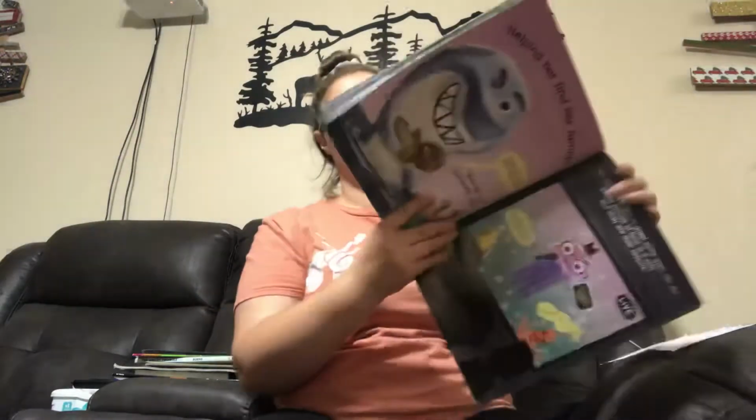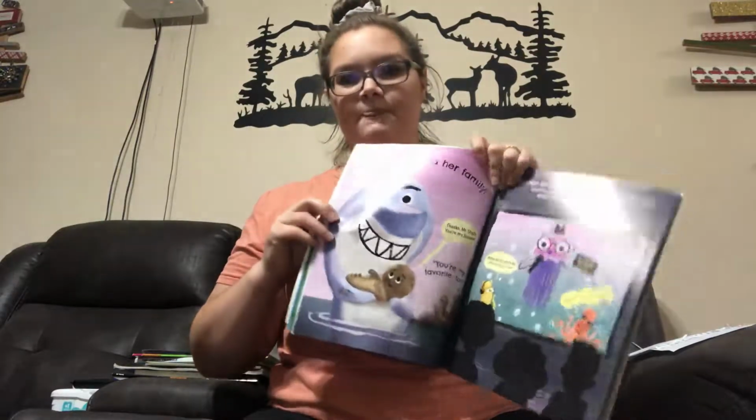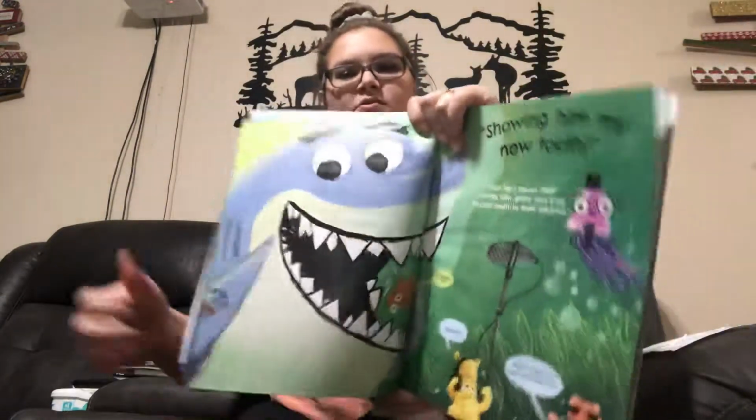Here's a good picture of his teeth. It also shows shape. You can see his teeth are triangles. They're emphasized by using triangles. Obviously, sharks have a lot of teeth, and they are normally shark teeth. So there's a better picture of his teeth somewhere. There we go. There's more triangles. There's more triangles with the shapes.